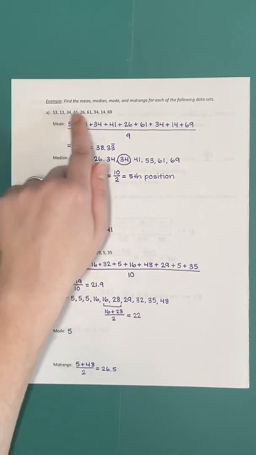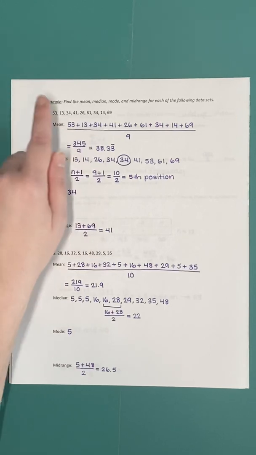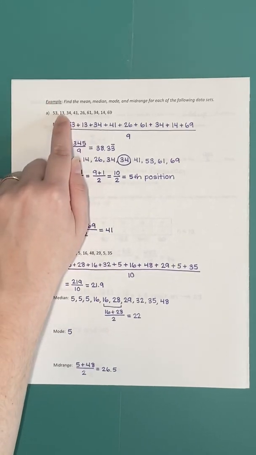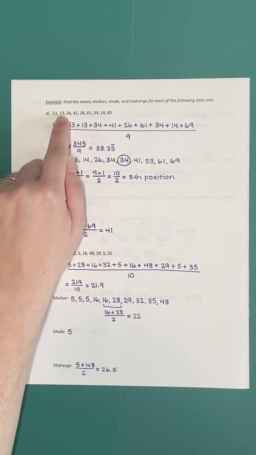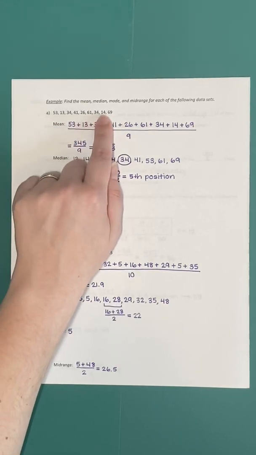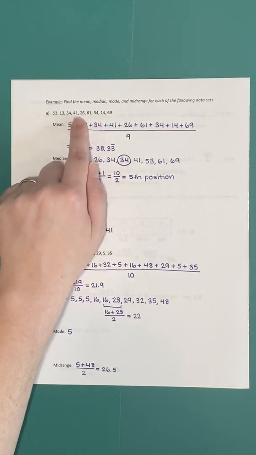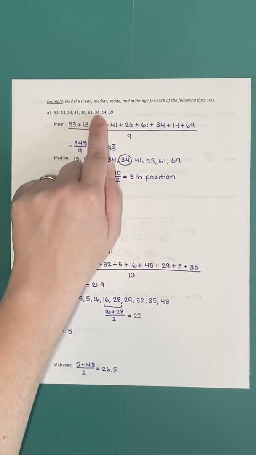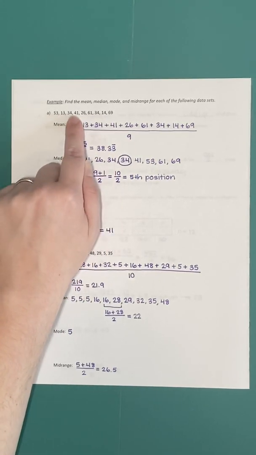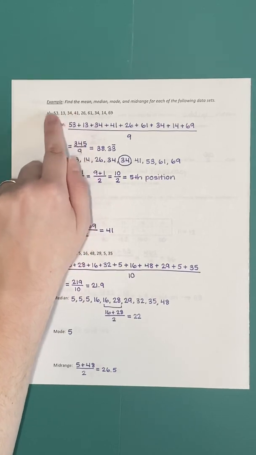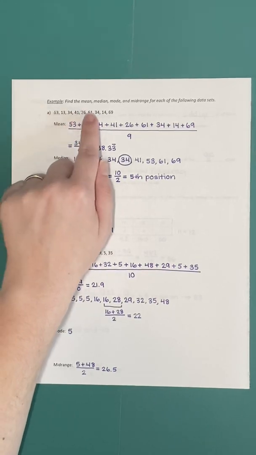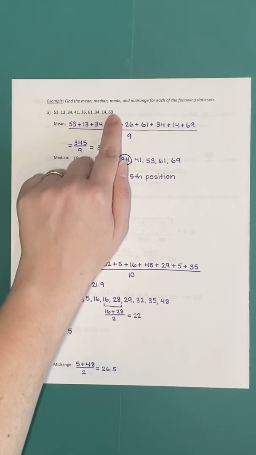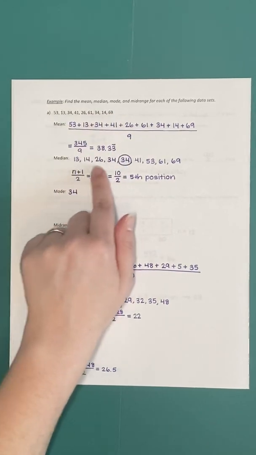So first thing you need to do is find the smallest element. Well, in this case, the smallest element is going to be 13. So 13 is the smallest. From there, I have 14. And then I have 26, I have 34 and 34, I have 41, I have 53, I have 61, and then I have 69. So make a list as you go.